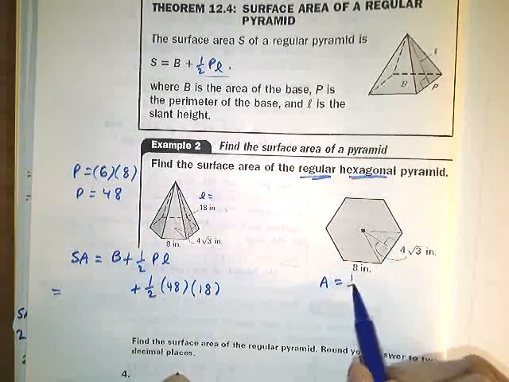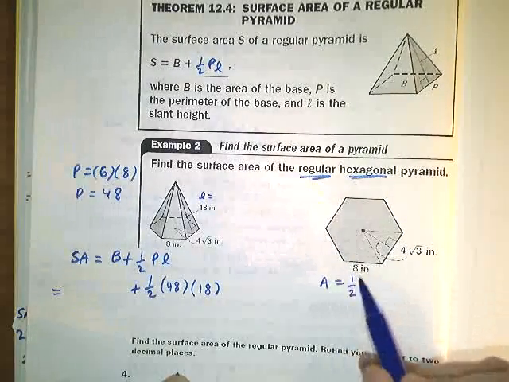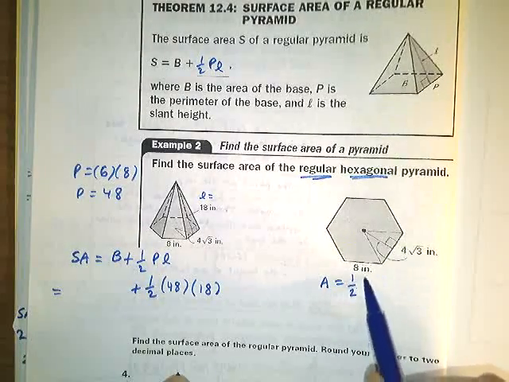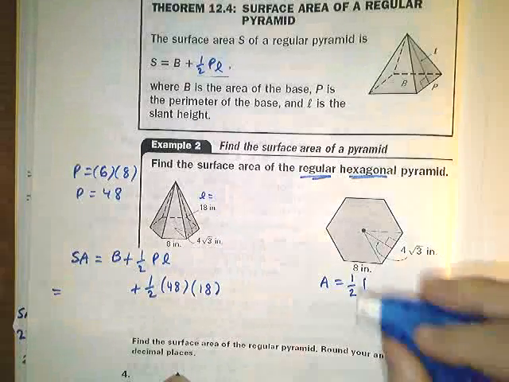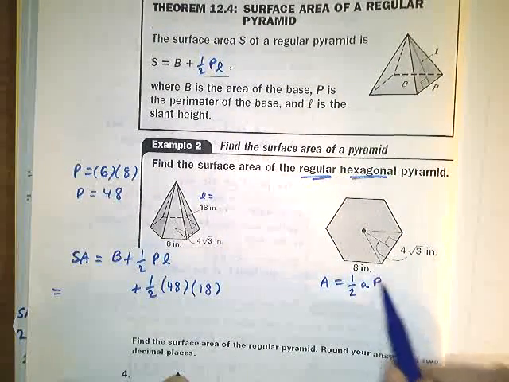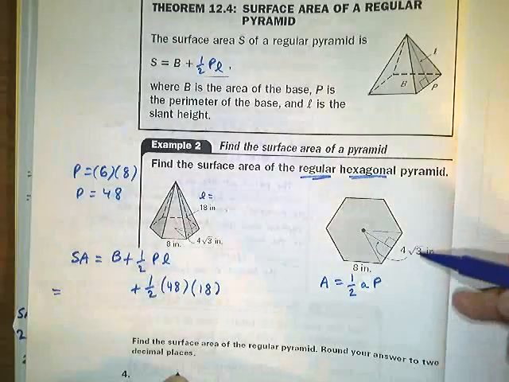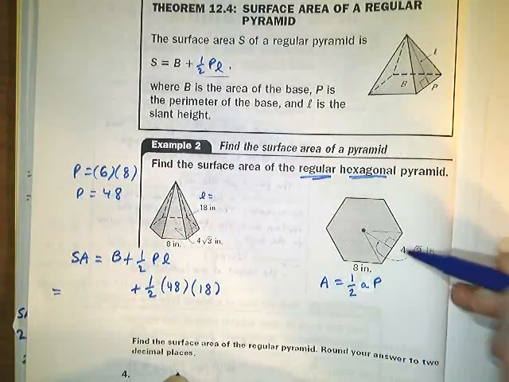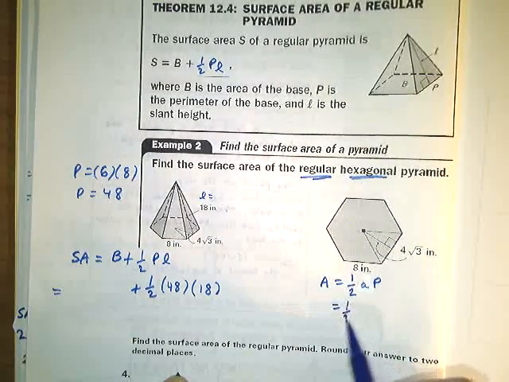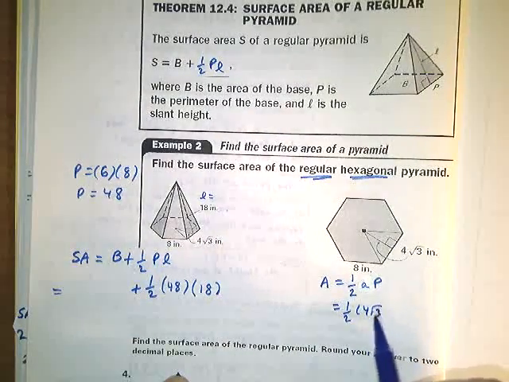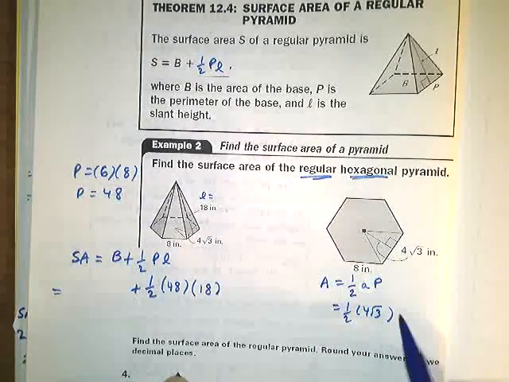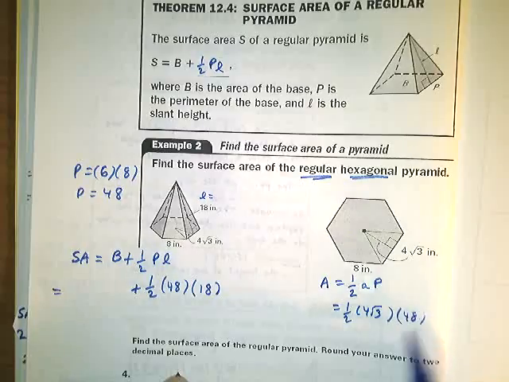And to find the area of any regular polygon, you can calculate 1/2 times the apothem, A, times the perimeter of the entire thing. Well, the apothem they're telling me right here, from the center to the middle of the side, is 4 times the square root of 3 inches. And the perimeter is 8 times 6, which is 48.